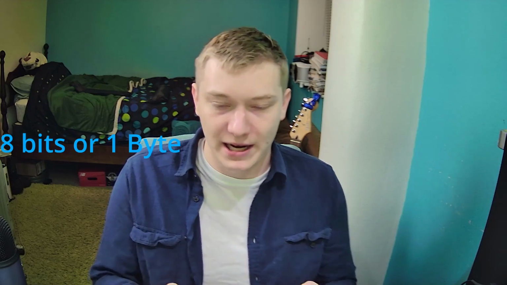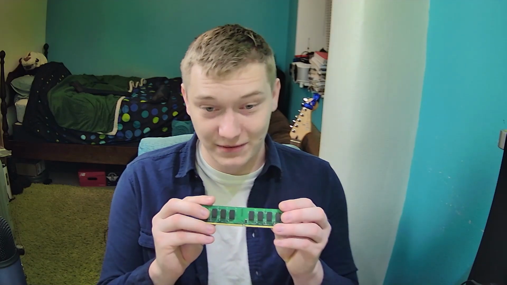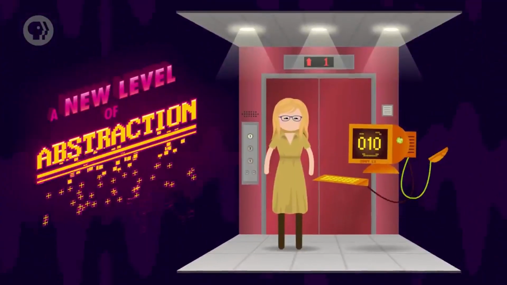So, this process goes: number address into the table, 8 bits back. Total number of bits we can access is 4 gigabytes. We've just made a stick of RAM into a table. As a programmer, we can use this table. A new level of abstraction.